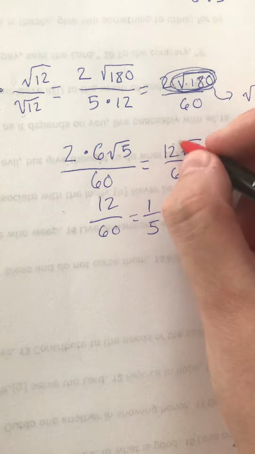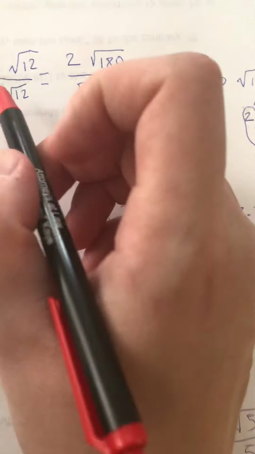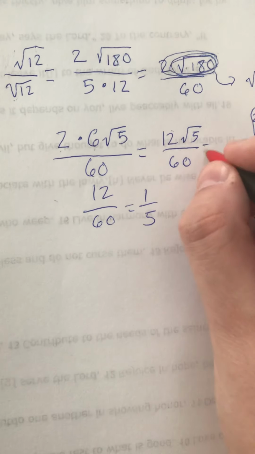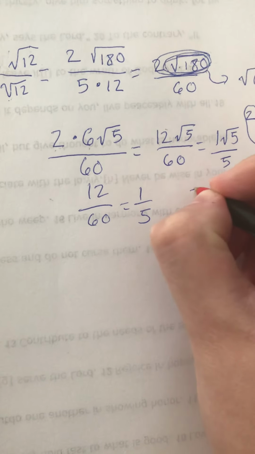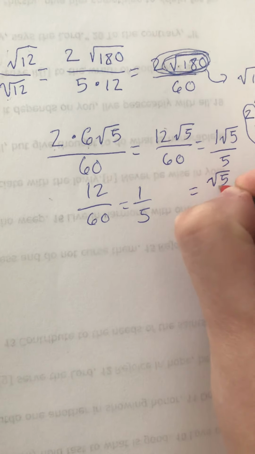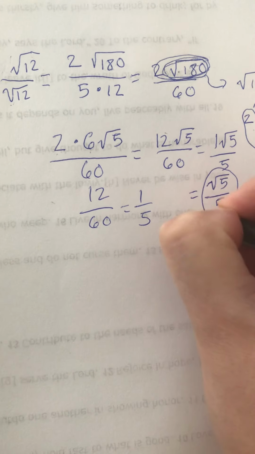Okay, but there's always an invisible 1 out in front of any kind of radical. So, I mean, you could reduce it to 1 square root of 5 all over 5, or just the square root of 5 over 5. Okay, and that is our answer.